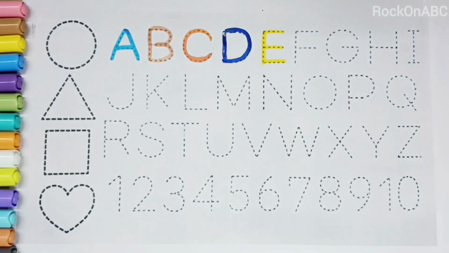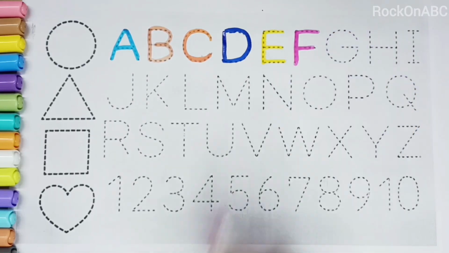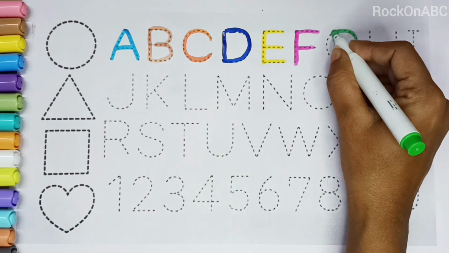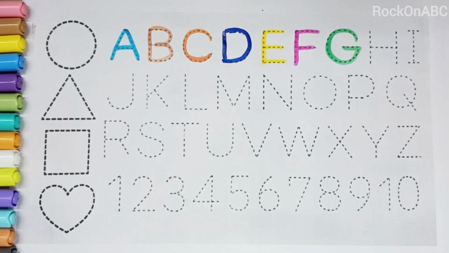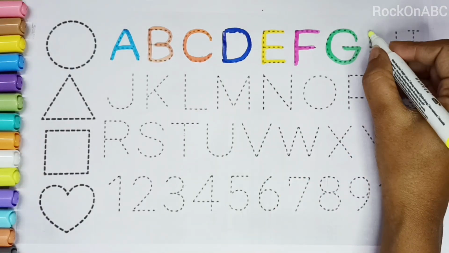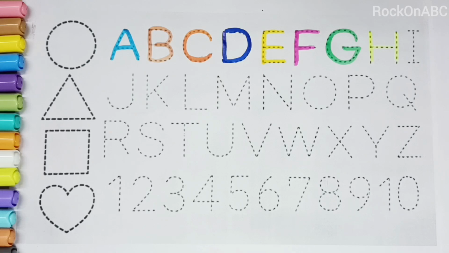E for eagle. F. F for fish. G. G for grapes. H. H for horse.